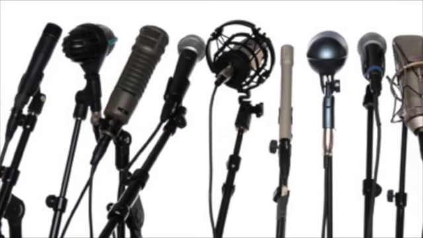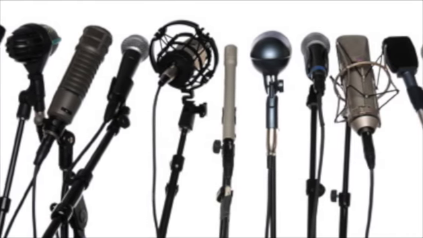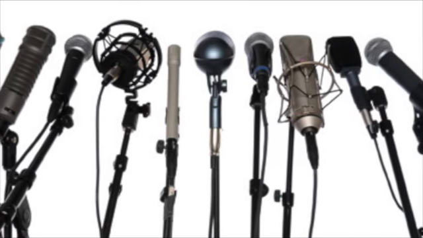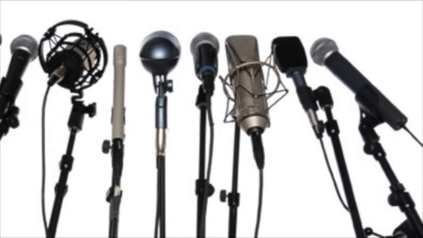In regards to microphones, we'll spend time talking about three specific types of microphones. You have your dynamic, your condenser, and your ribbon. These are the three basic types that you'll use in a worship service in a church.